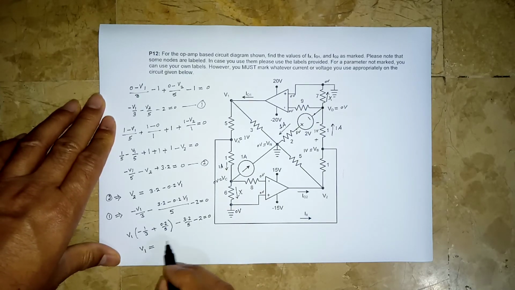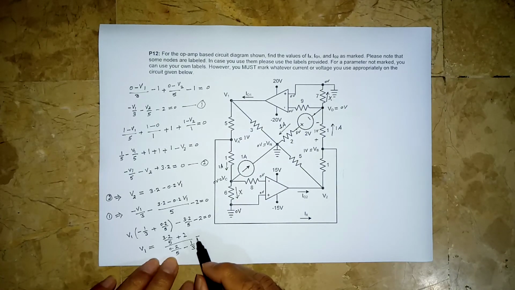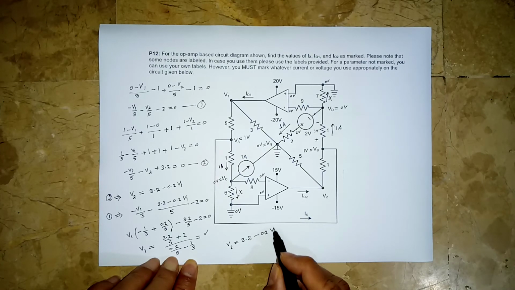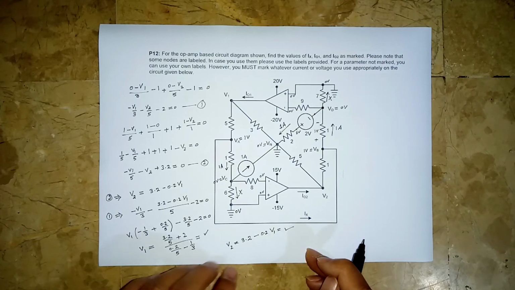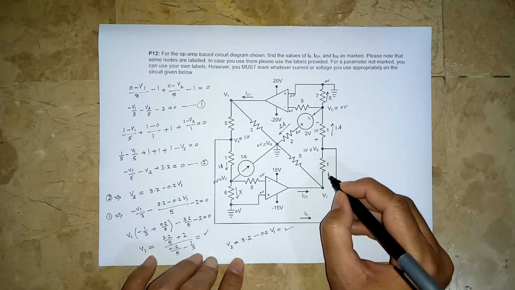So we have V1 equal to 3.2 over 5 plus 2 divided by 0.2 over 5 minus 1 by 3. I don't have a calculator, but we assume we are going to find a value for V1 here. So finding V1, we can easily find V2 from this expression. So once V1 and V2 are known, we can very easily find these currents.